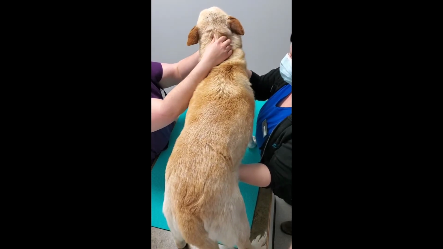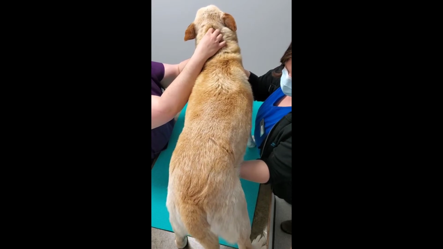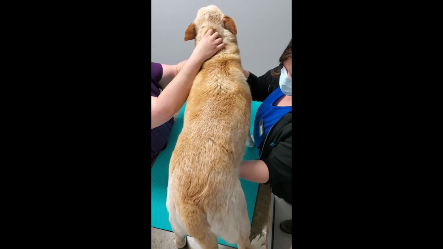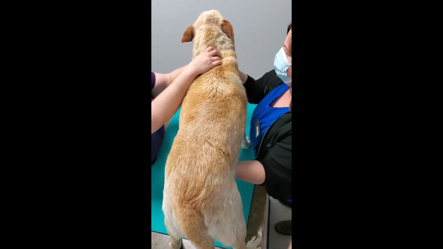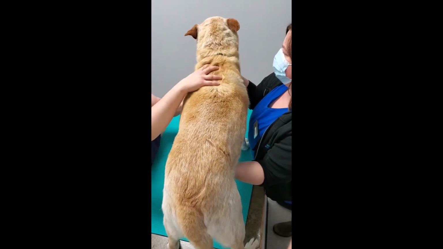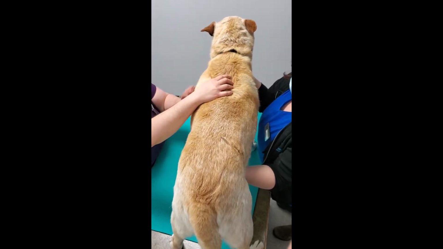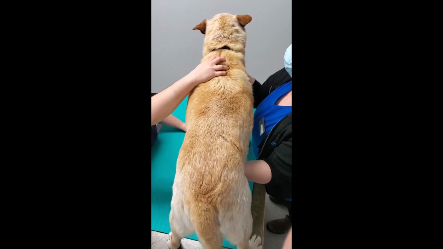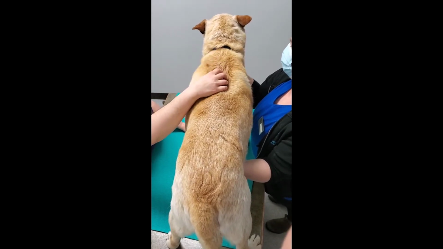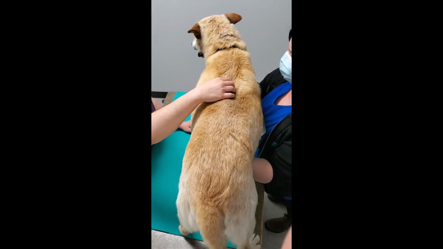C2, also known as the axis, has a large blade-like spinous process. There are usually 7 cervical vertebrae. The thoracic vertebrae are located dorsal to the thorax. There are usually 13 thoracic vertebrae. They are known for their tall spinous processes.